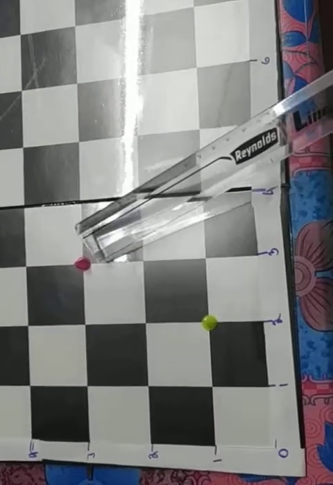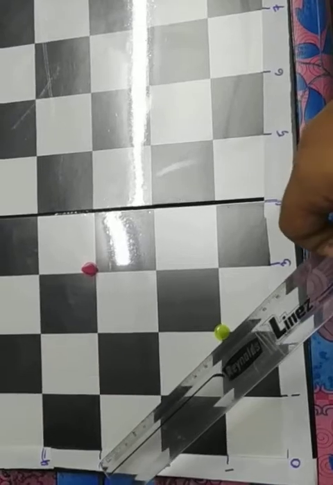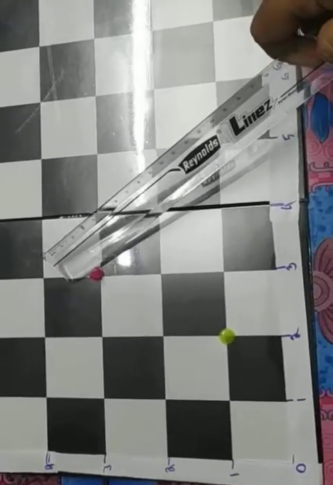If I am keeping another point here. Okay, so what will be the x coordinate? X coordinate will be 3 and y coordinate will be again 3. So the point is ordered in bracket, open bracket, you write 3, 3.